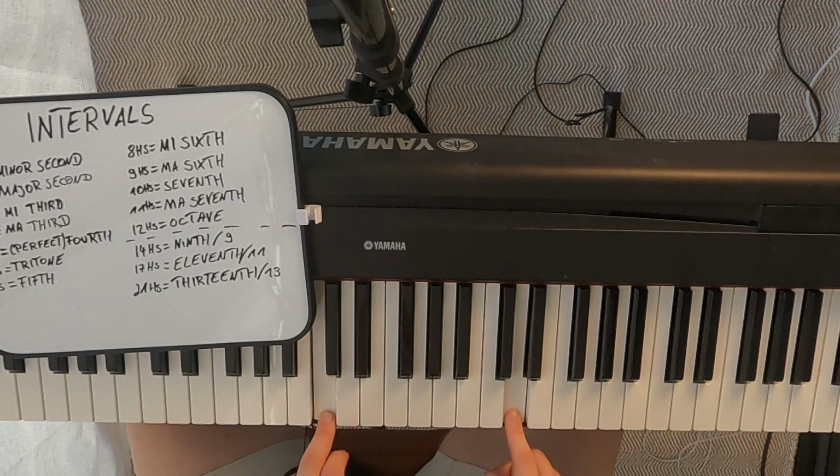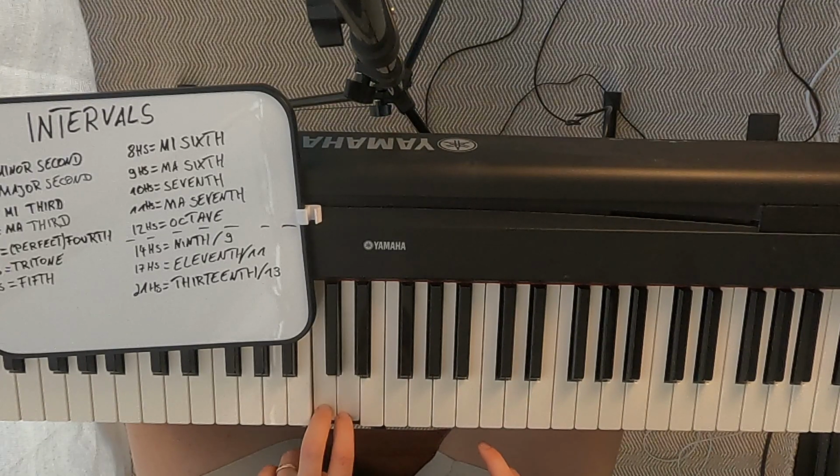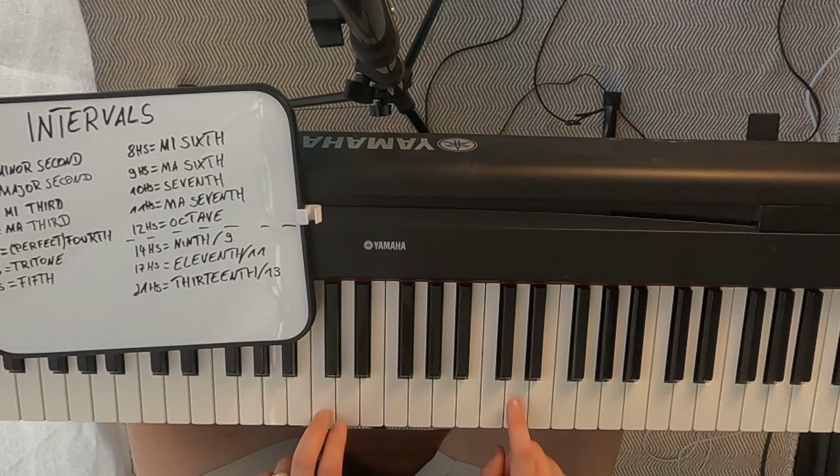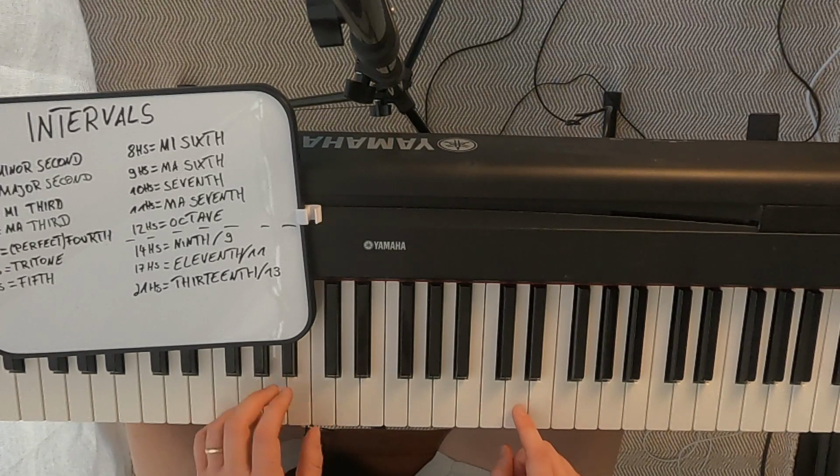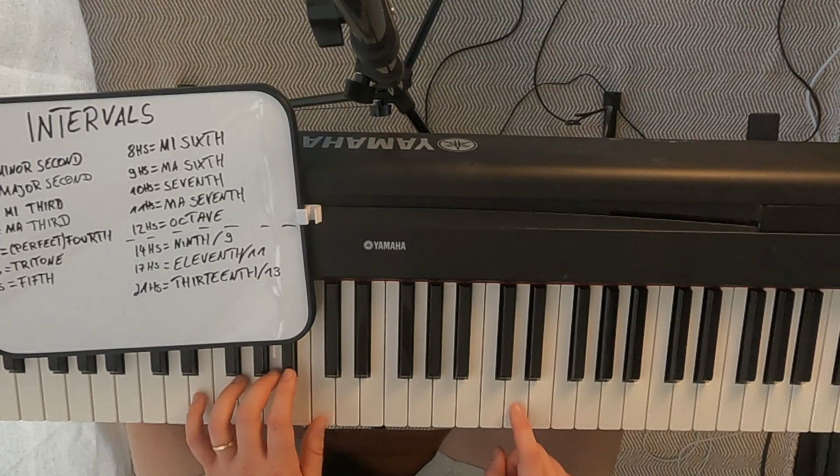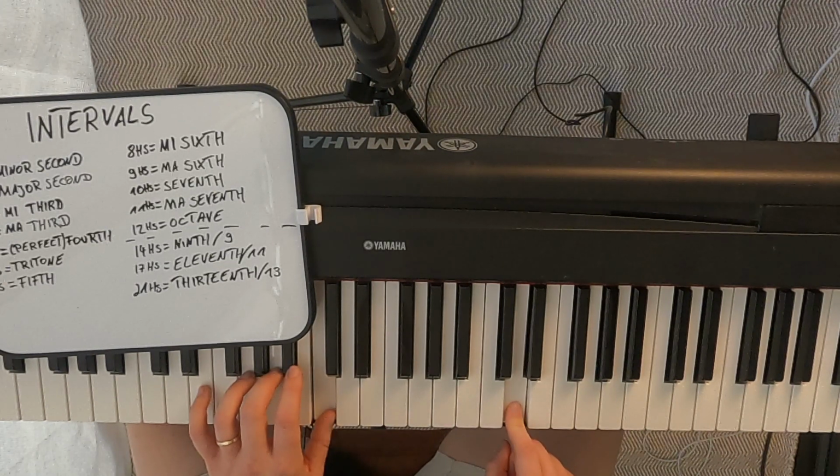It's a different sound, listen. There's just so much more space in between that it just sounds different. And this is also the reason why you give the major second, when you play it an octave higher, a different name, which is the ninth. So you basically just continue counting up.